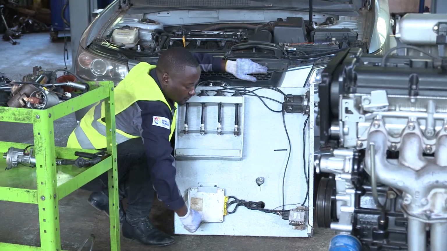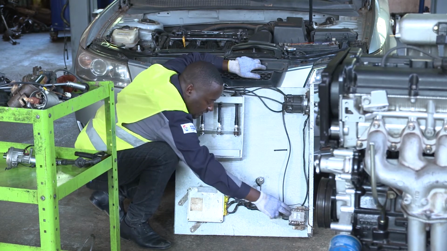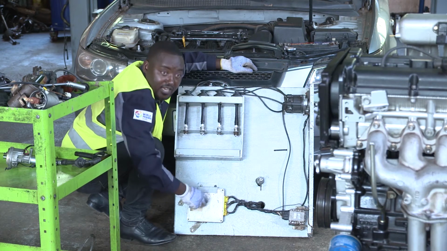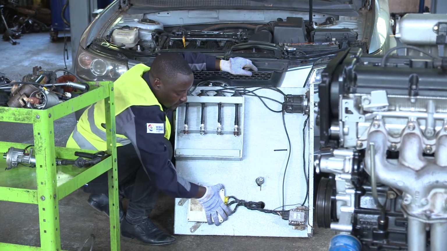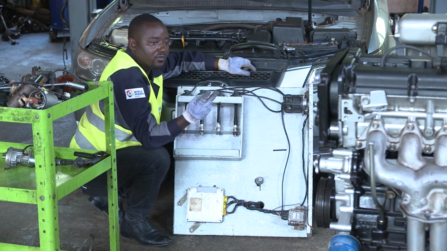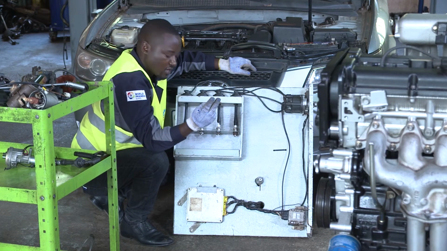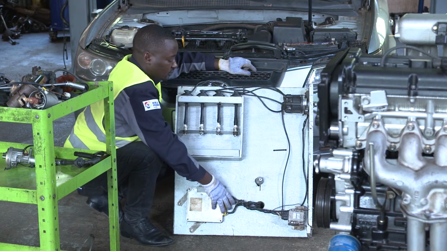So after this ignition coil, we have this igniter. This igniter is in touch with this ECU, this electronic control unit. This electronic control unit will control both the ignition system and the injection system.